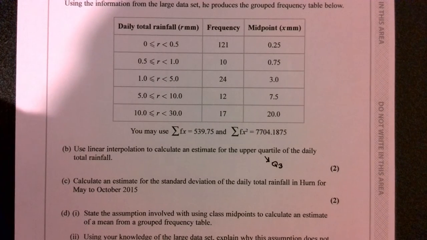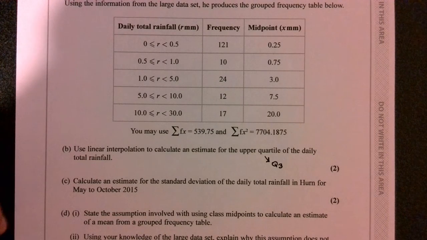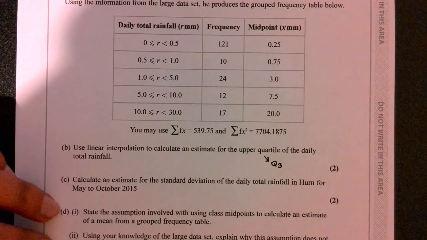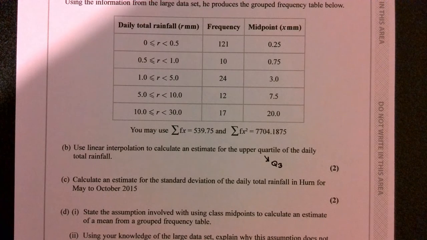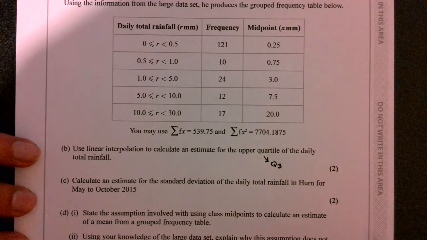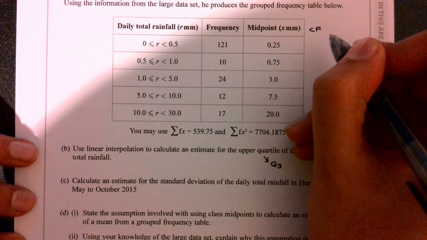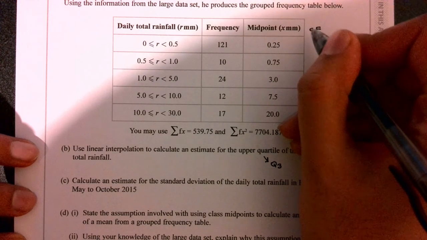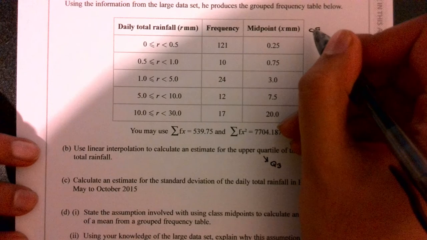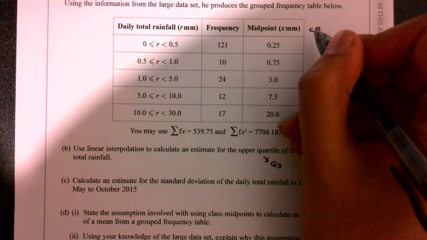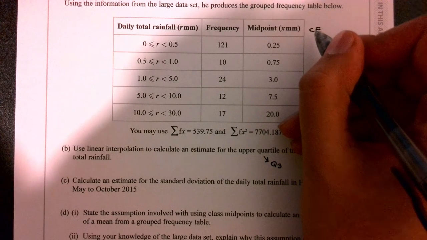Now, before we do that, what we have to do over here in this question is create another column. We'll call this column cumulative frequency. And once we know our cumulative frequencies, we can easily use linear interpolation to calculate this upper quartile.